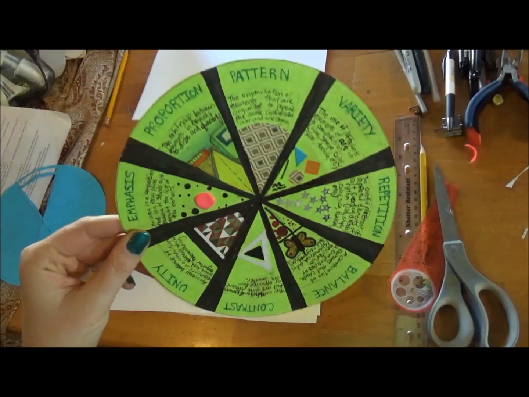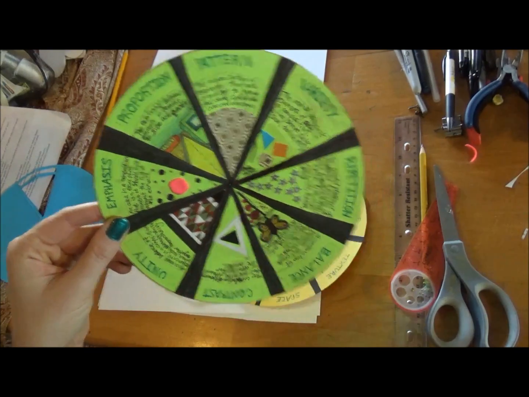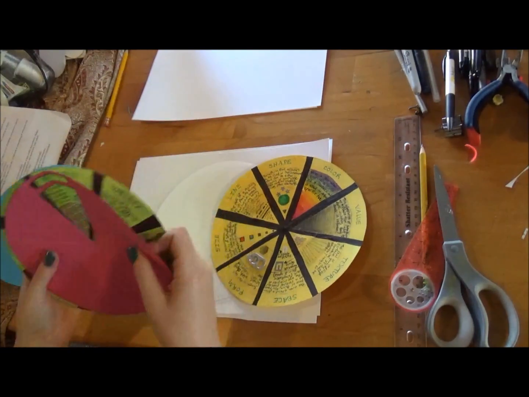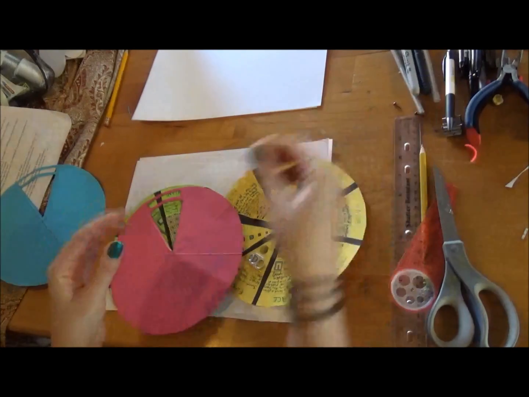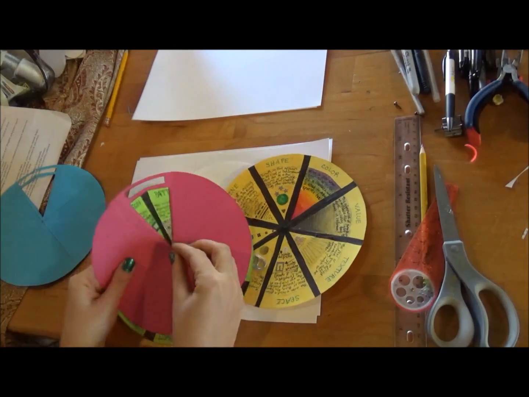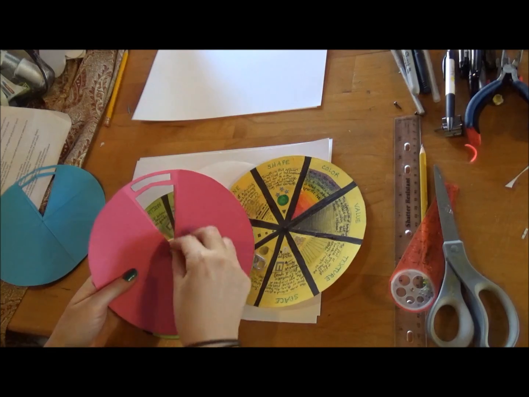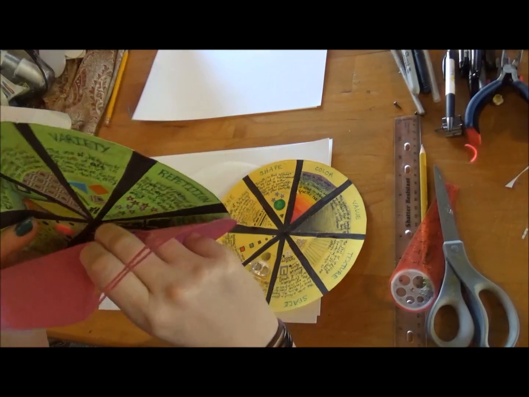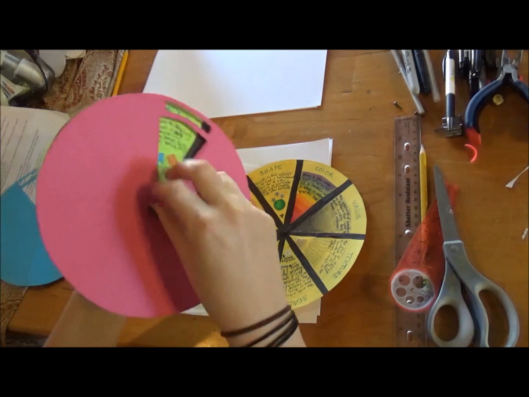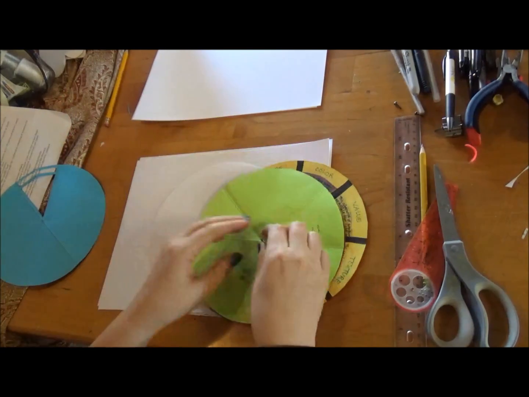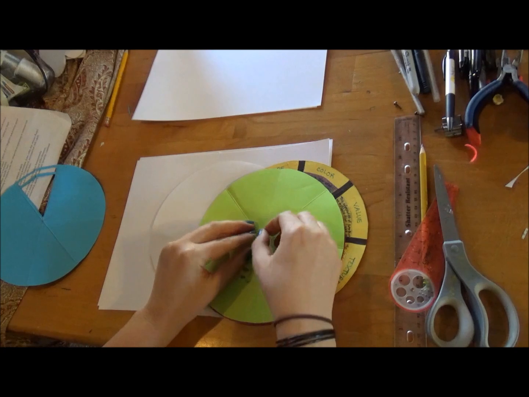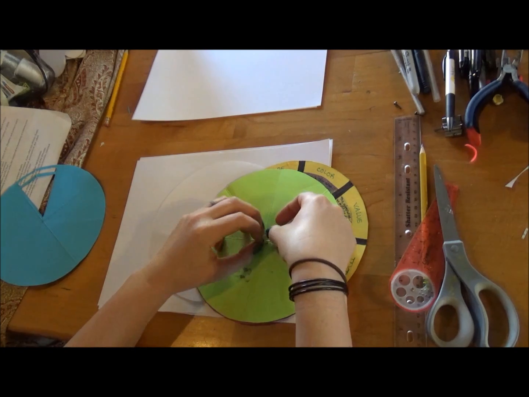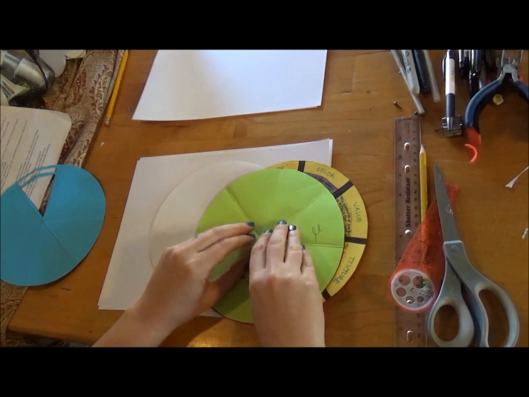Here's the one with the principles of design. You're going to start off with pencil. Once you have completed these, I'm going to give you brads to put in the center of them. And this is what kind of creates the wheel. It makes it spin. Also it's important that when you create this, you create it small enough to fit into your folder. I will show you that in just a minute.